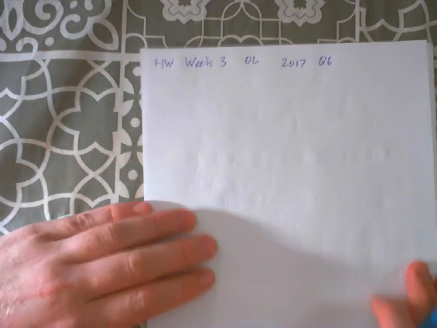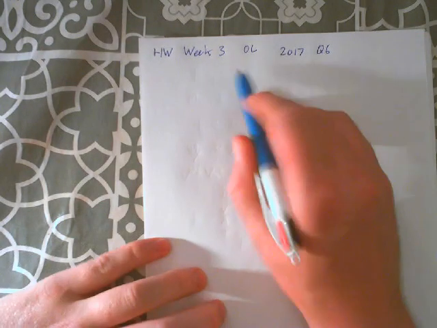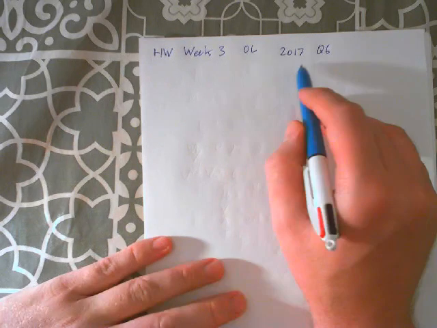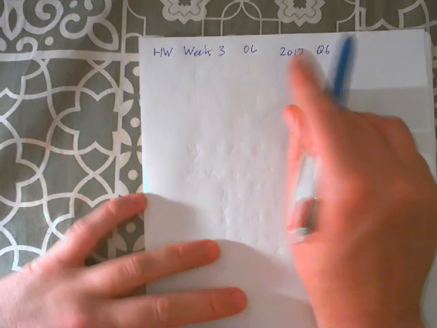We're going to have a look at this week's homework question, which is week 3. This is the ordinary level one. It's from 2017, question 6, and it's still mechanics based. That's the area we're working on at the moment. All right, let's have a go.